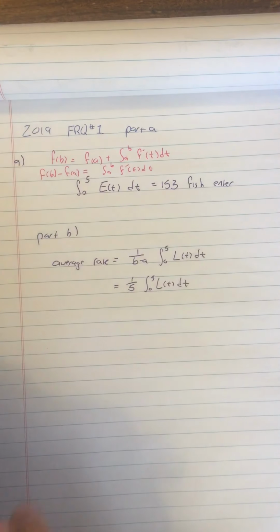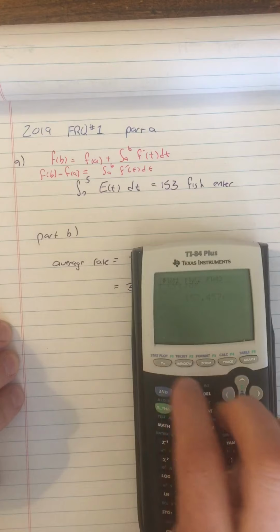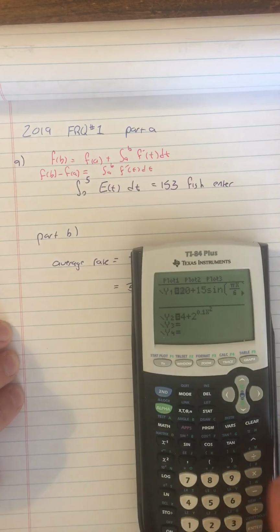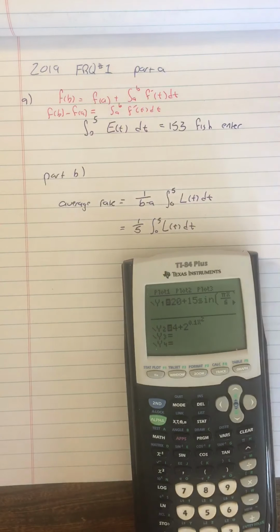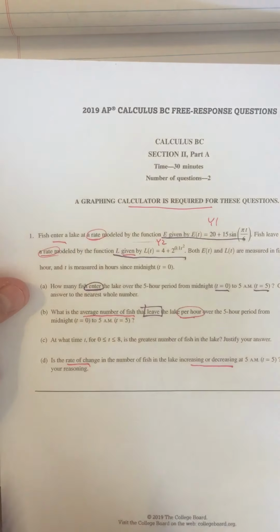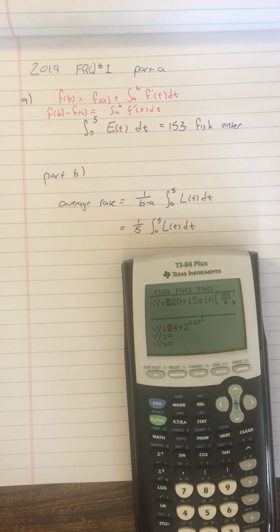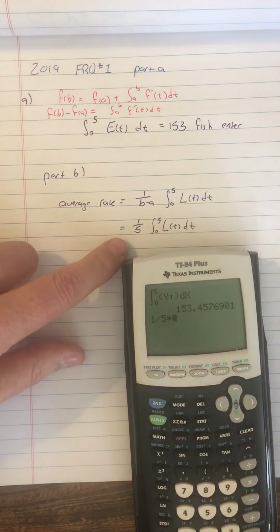All right, now we just go to our calculator. Again, we're going to capitalize on the fact that we already put those two functions in for y1 and y2. So y2 is my L of t, and I've made a note of that in the problem, that E is y1 and L is y2. If I make a note of that in the problem, then I don't have to worry about forgetting which function I used for which. So I'm going to quit out of there and put in the 1/5. I could use the fancy fraction template, but this is a little quicker.